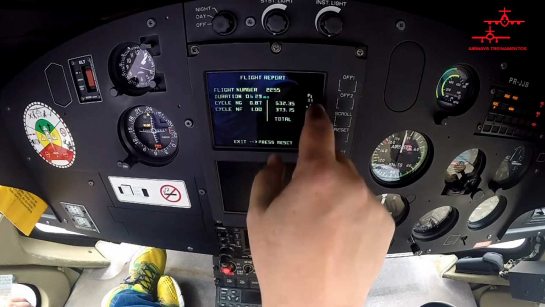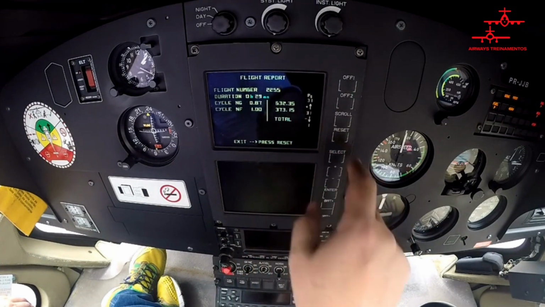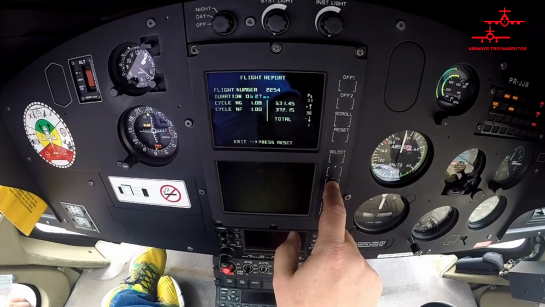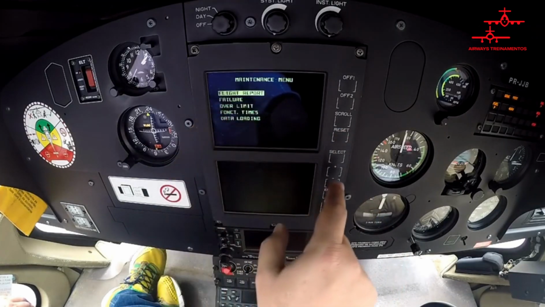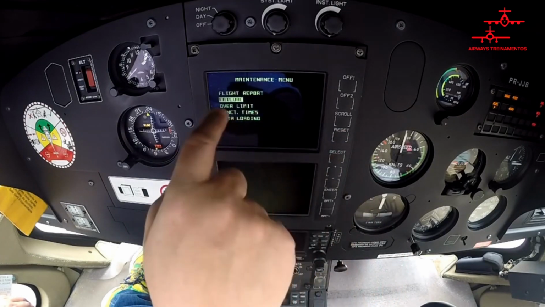And here I have, look, page 31, and it's telling me I use plus and minus. So 30, 29. So I can access the last 30 and the last 31 flights to see what happened. For me to exit this page, all I have to do is press reset. Then, if I want to check the faults, I select the fault.